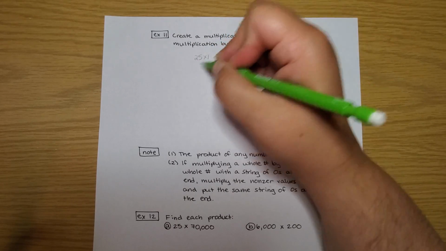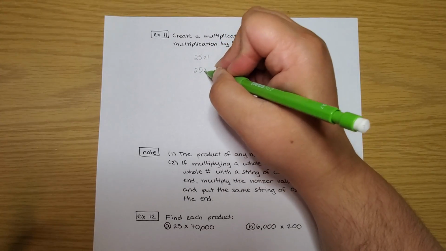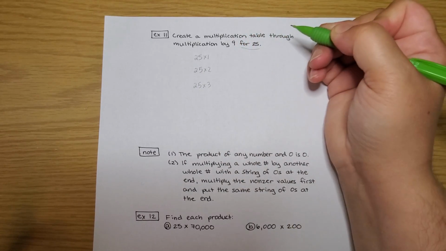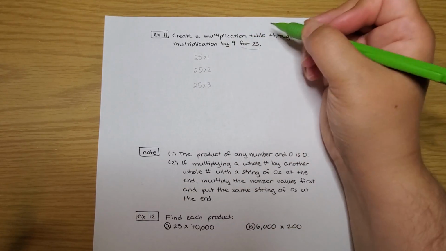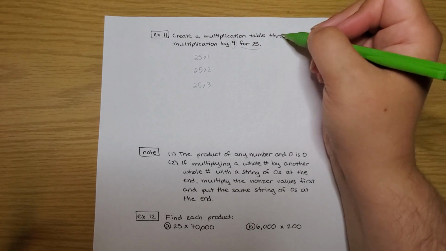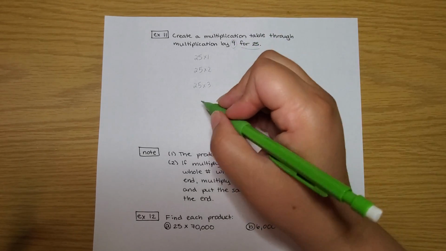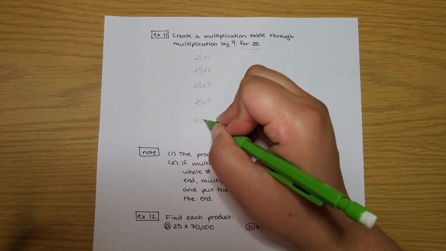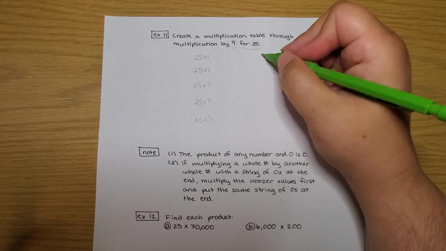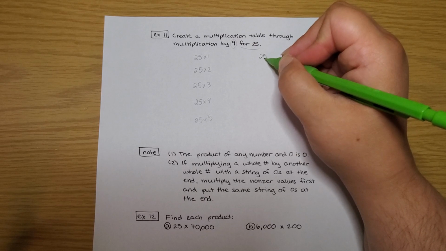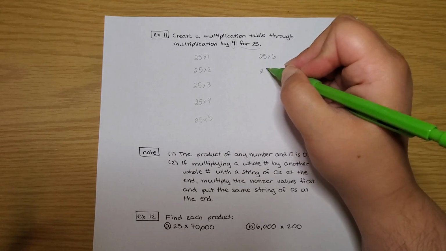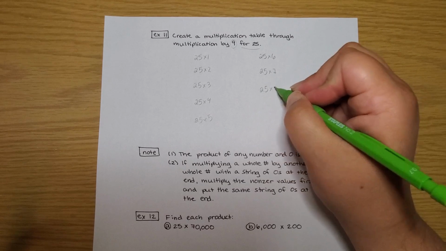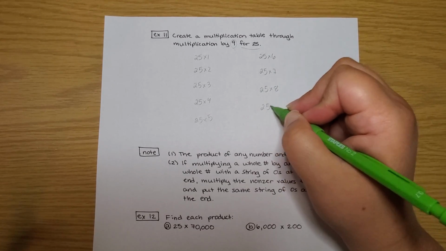25 times 1, 25 times 2, 25 times 3. And we're going to keep listing these out until we get to 9, since we're going through 9. So we'll have 25 times 4, 25 times 5. I'll carry over in another column here. 25 times 6, 7, 8, and then we end at 9.